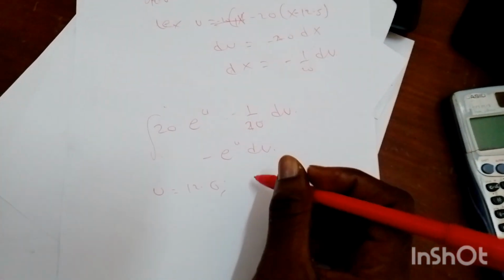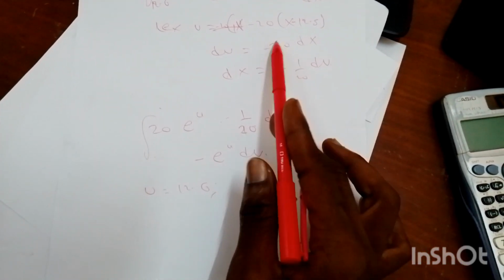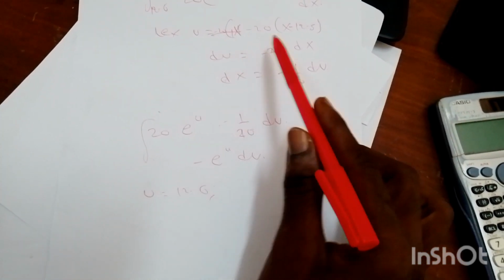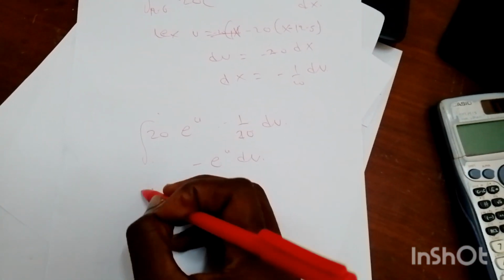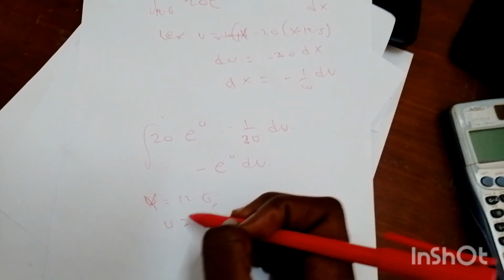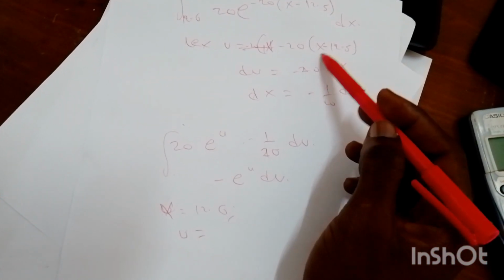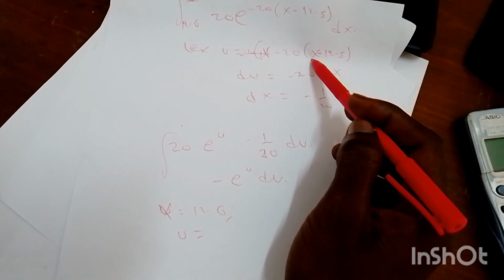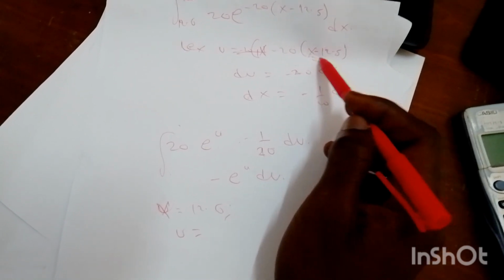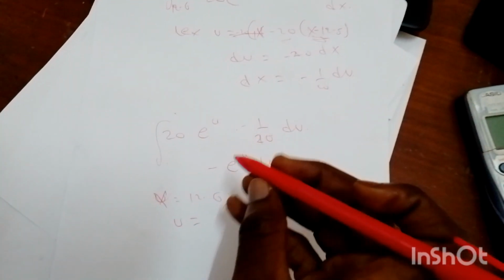Now at x equals 12.6, then your u will be equal to what? If you put 12.6 here, what happens? Yeah, you get 0.1, so that'll be minus 2.